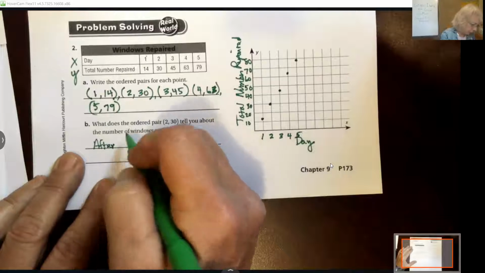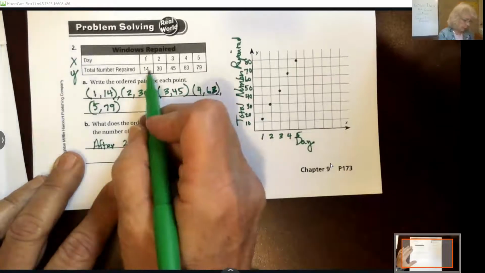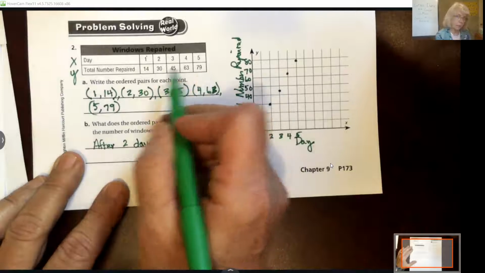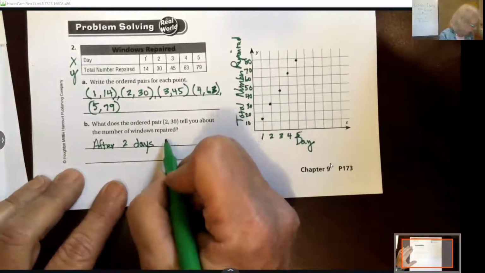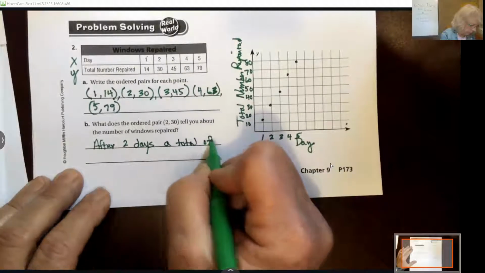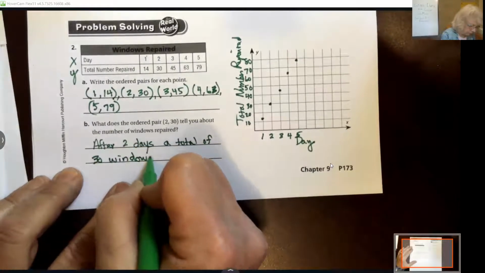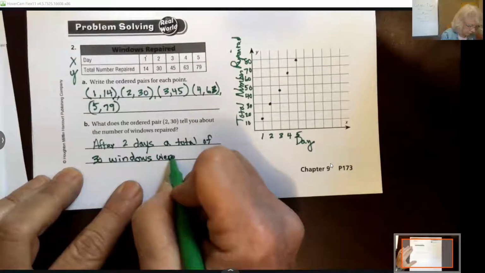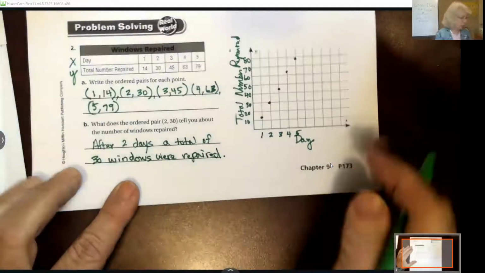So after 2 days, because these are cumulative, right? It's adding each day, we're getting more windows repaired. So after 2 days, a total of 30 windows were repaired. Okay, and we're done with that one.